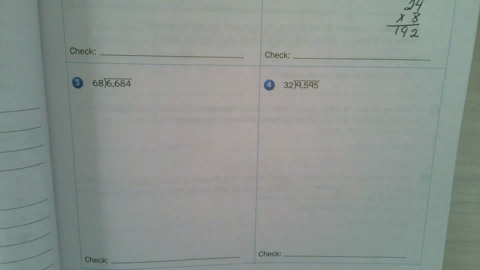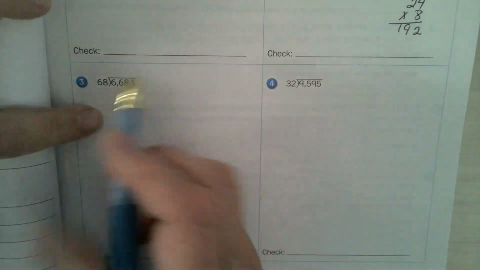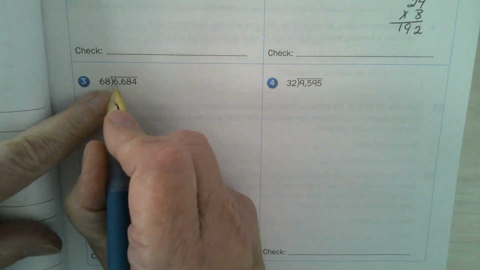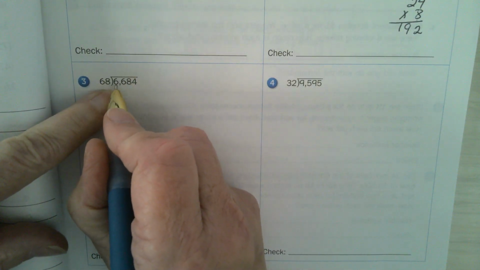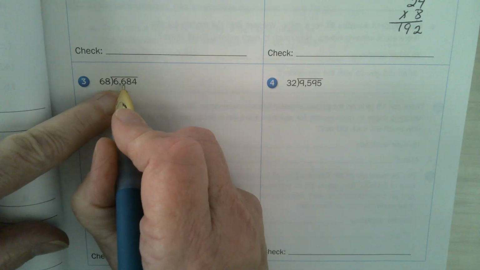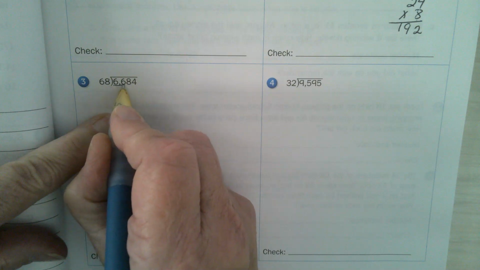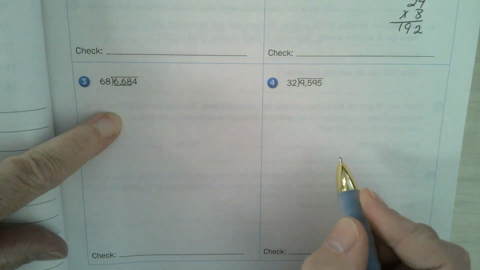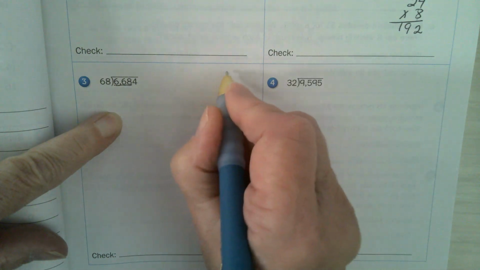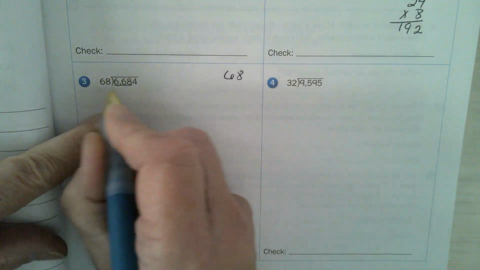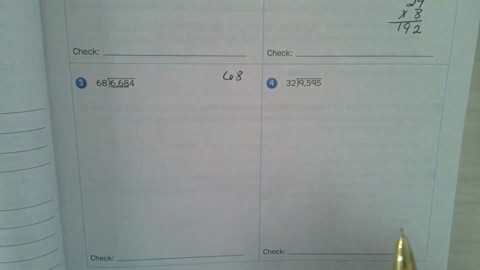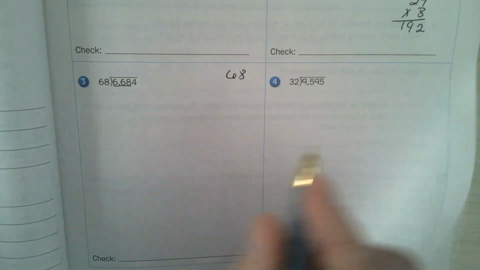Now let's go over how to do these problems. In number 3, how many 68s are in a 6? None. How many 68s are in a 66? None. Ooh, we got to go all the way up to the 668. We know it's going to be a pretty good size number, so don't use like a 1 or a 2. What number should I guess with first? Since it's a pretty big number, what do you suggest? Yes. An 8. Let's try an 8.